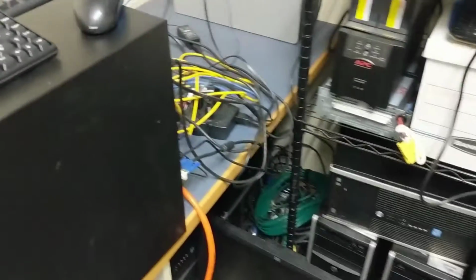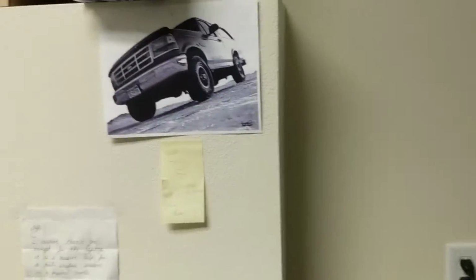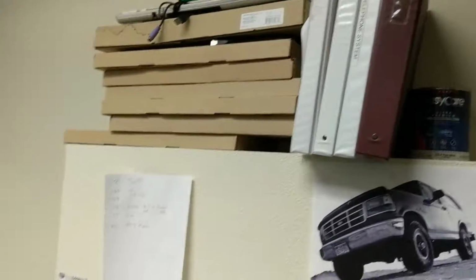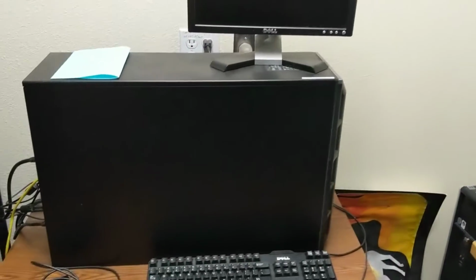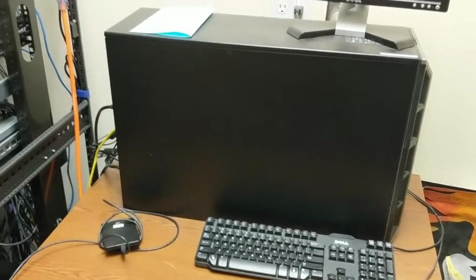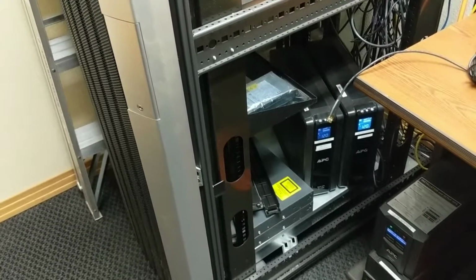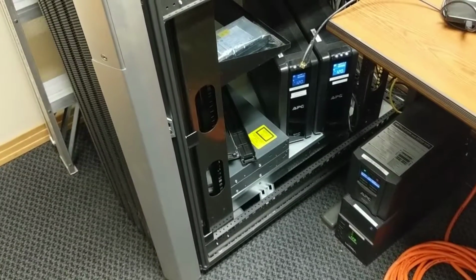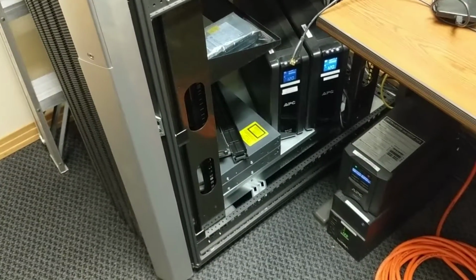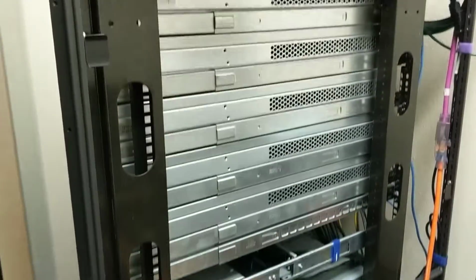You know, it's an IT room with spare parts, stuff, extra. That belonged to somebody else. It's not mine. I sort of manage it. And here's my stack. A couple of UPSs. Well, I got 4 UPSs. One with a red light needs a battery. You know, there's always something to do in here. There's my servers.